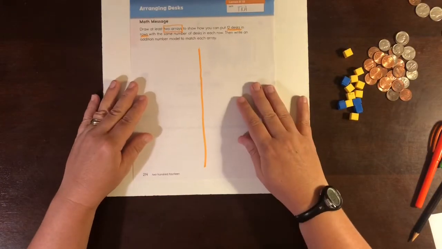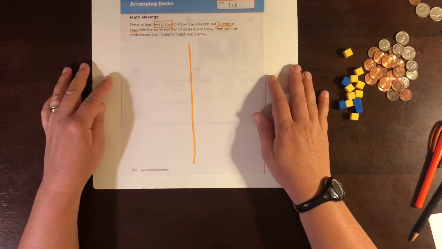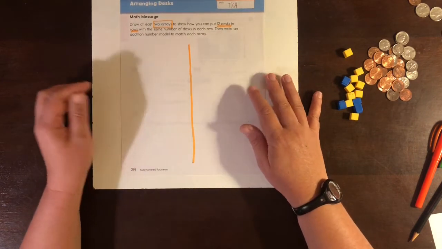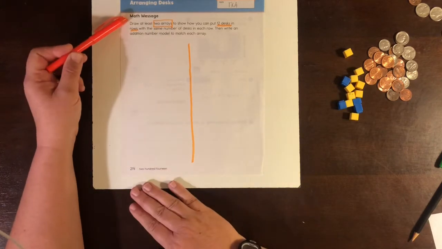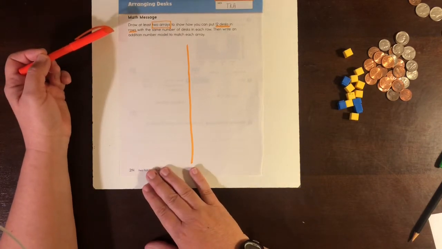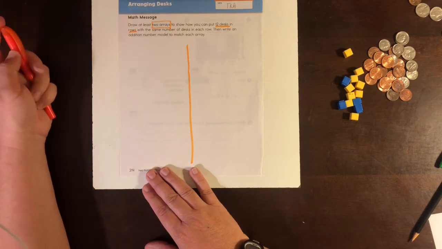All right. So don't forget to put TKA at the top of the page. And like I said, I've already prepped my page. I did it as a reminder so that I could tell you. I will read my math message, and then I'm going to have you do some things on your page so that it'll be easy for us to check your page.